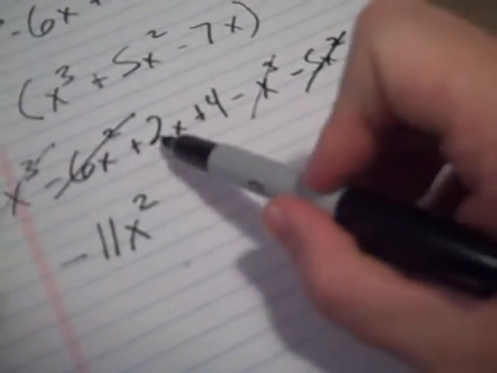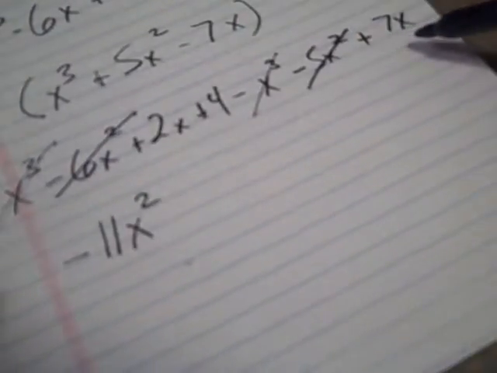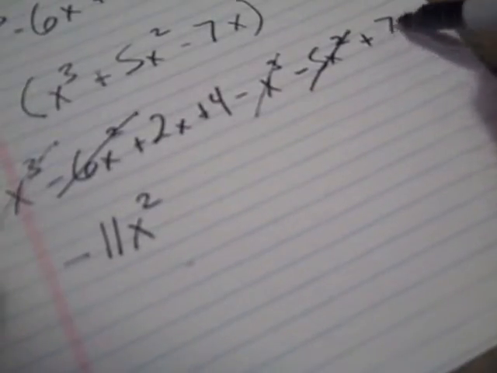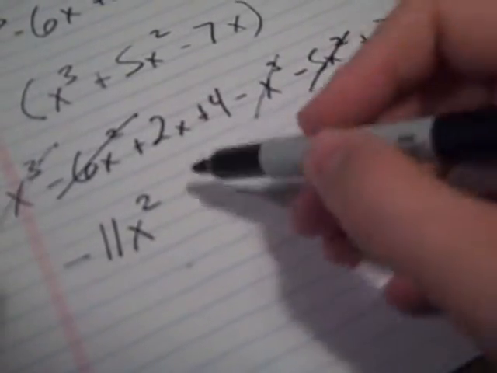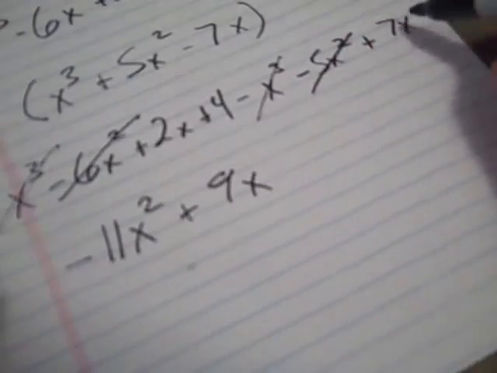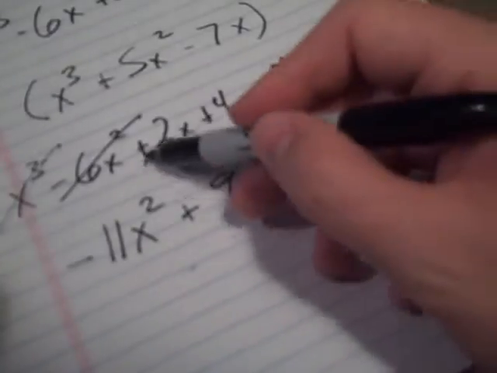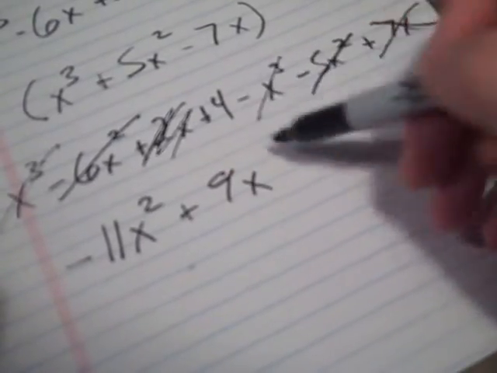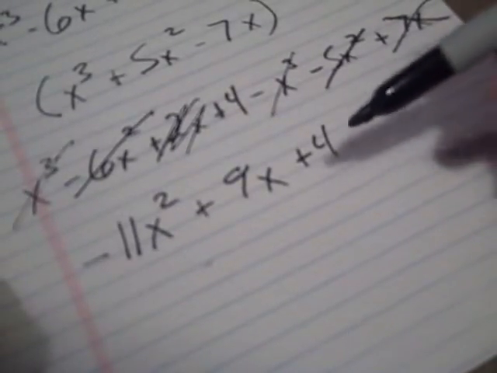And now here's a 2x and a 7x. So 2, and this is a positive, so 2 plus 7 is 9. So that's 9x. And then we have a 4 left, plus 4. So there it is. Negative 11x squared plus 9x plus 4.